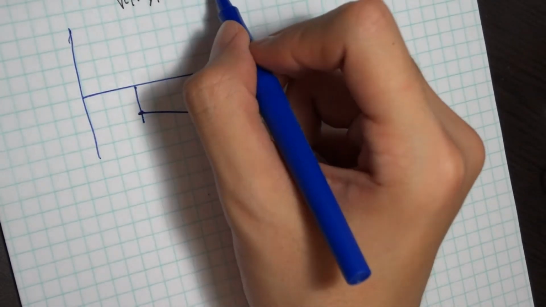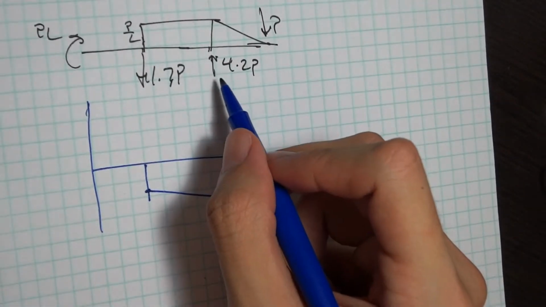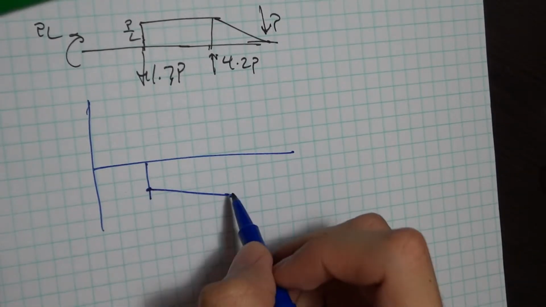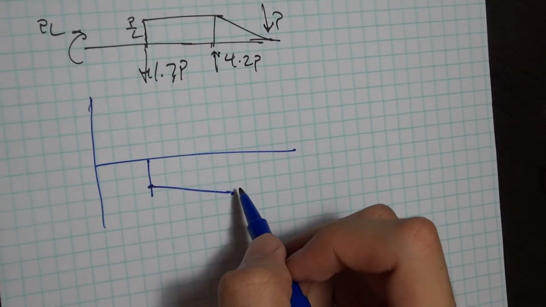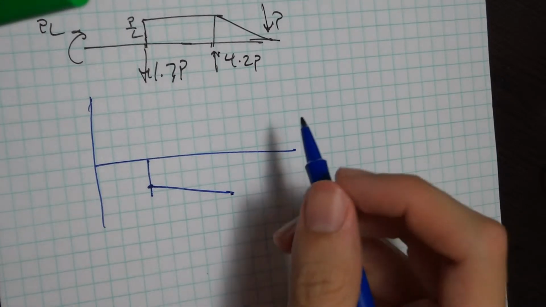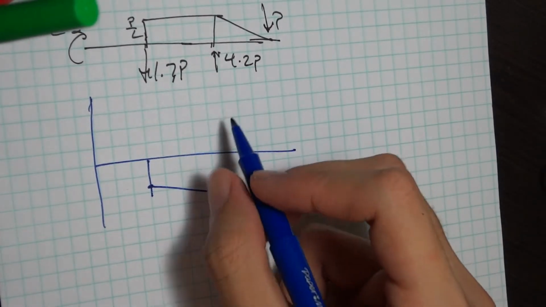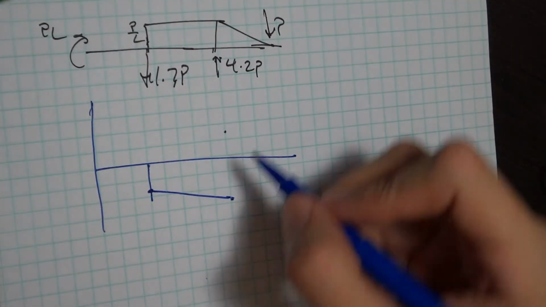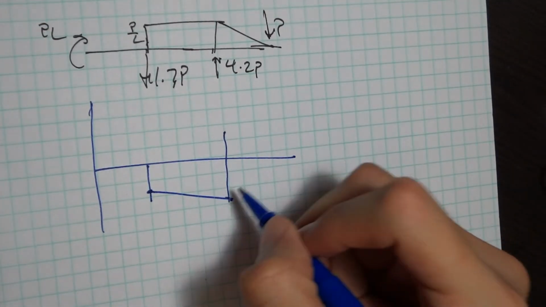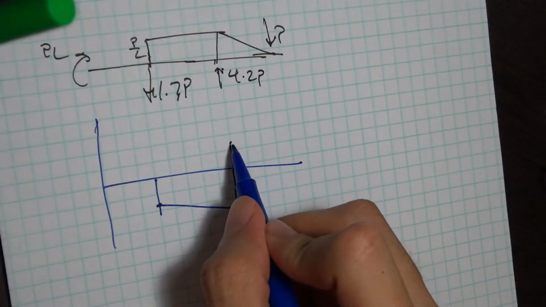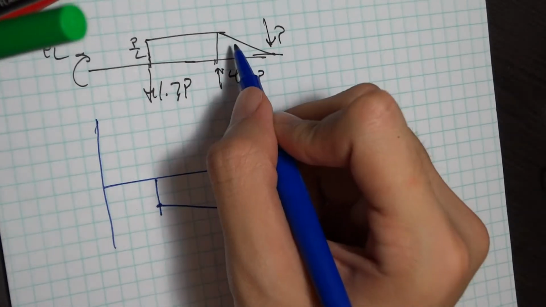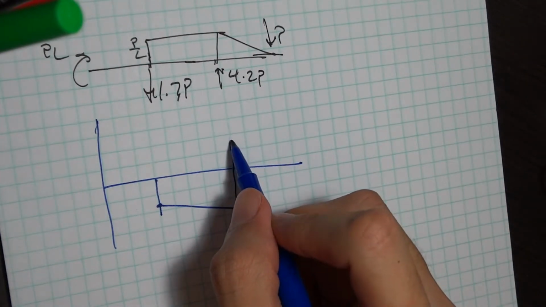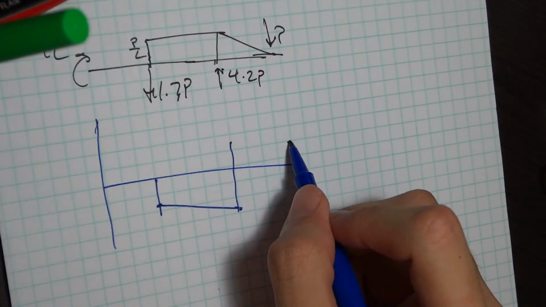And then here I go up by 4.2p. Go up. So this is 1.7. So this is negative 2.7. So I'm going to go all the way up to 1.5, right? Because negative 2.7 plus 4.2 is 1.5. So I end up here. And then I go down. I go down by a total of 1/2 p. So I go from here to here.